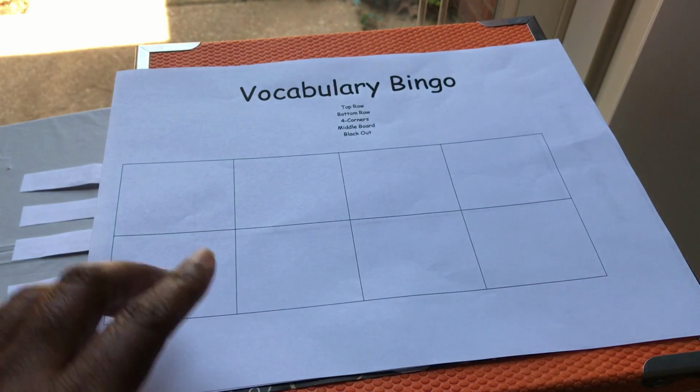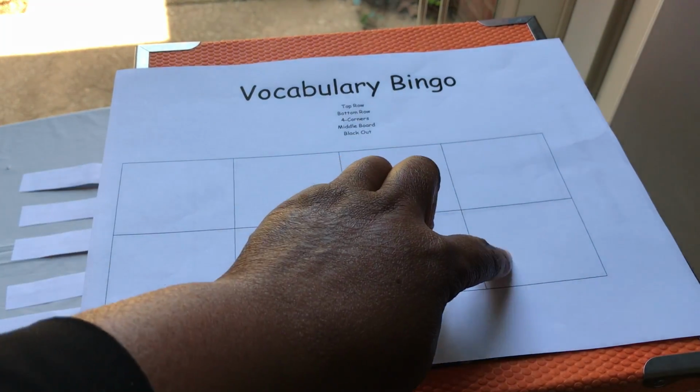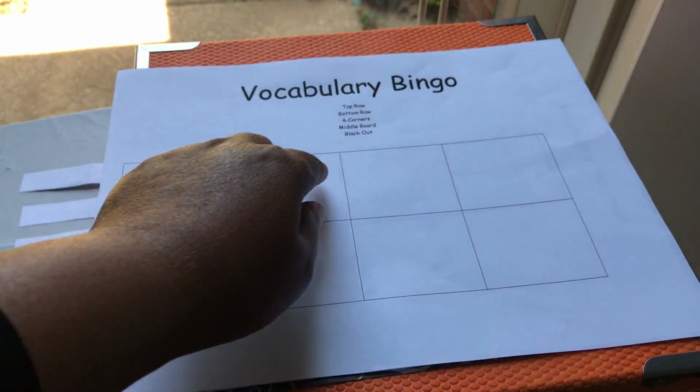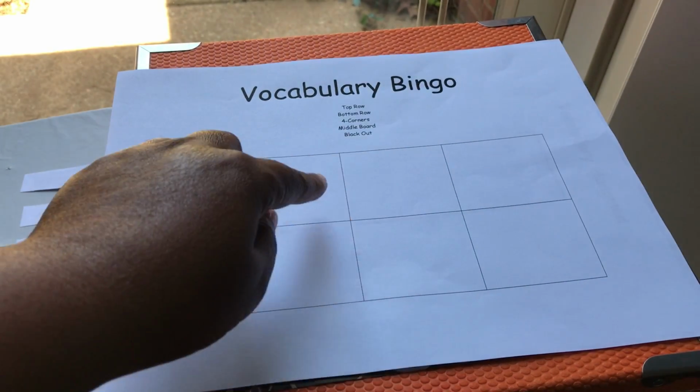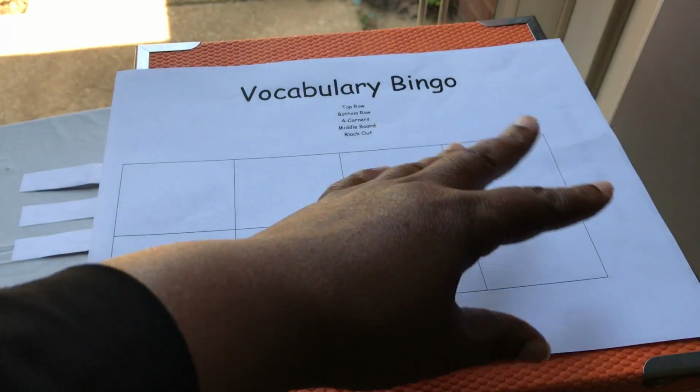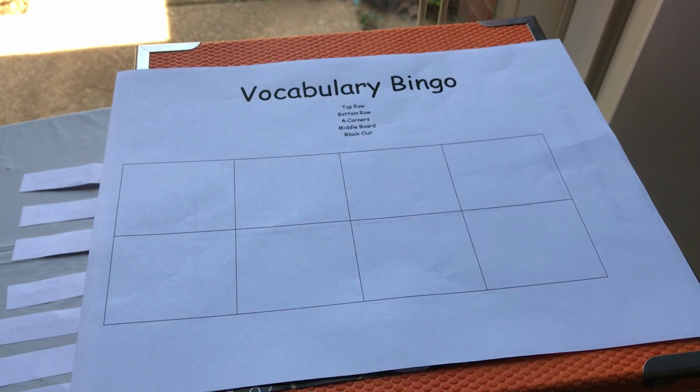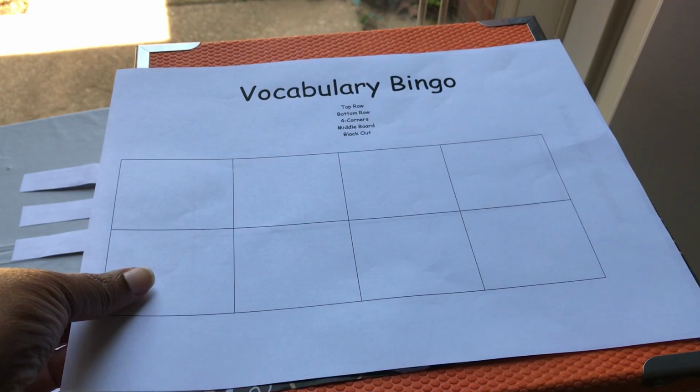The next game would be 4 corners, where they cover the 4 corners. The next game would be the middle board, where they cover the 4 spaces in the middle. And then the final game would be blackout, where they would have to cover all the spaces before they call out bingo.